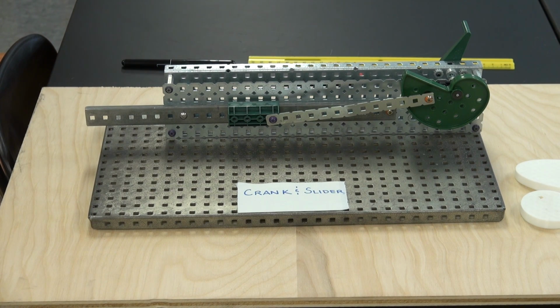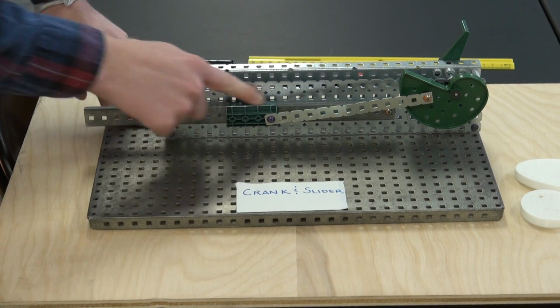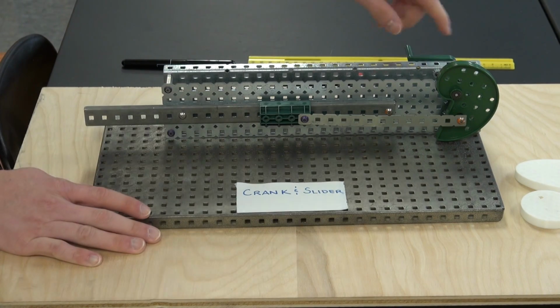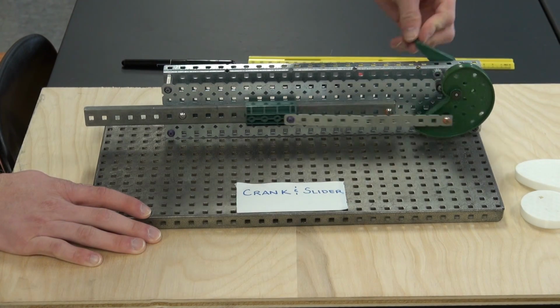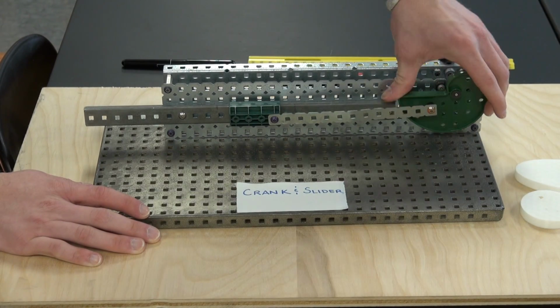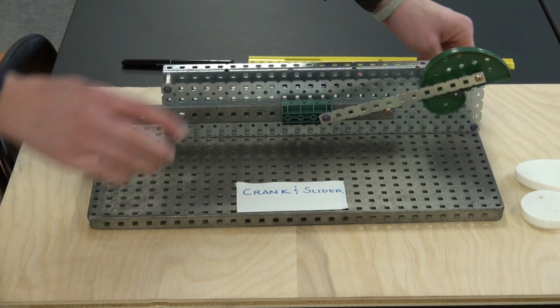So to start, we have the slider, this piece down here. This is what slides back and forth, see? And we have the crank, which is the input, which is what I'm spinning. You can also call this a cam, but since it's what I'm putting the power into, we're cranking it to make this slide.